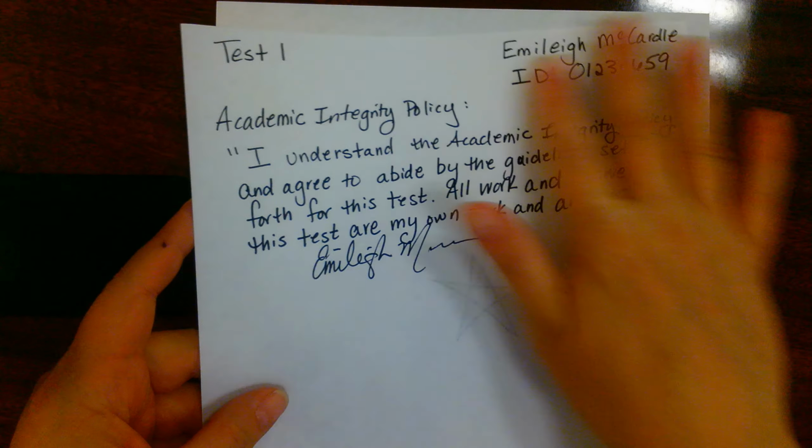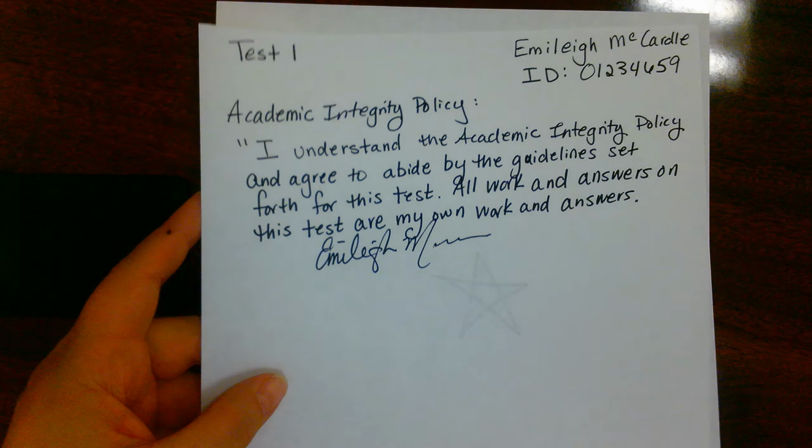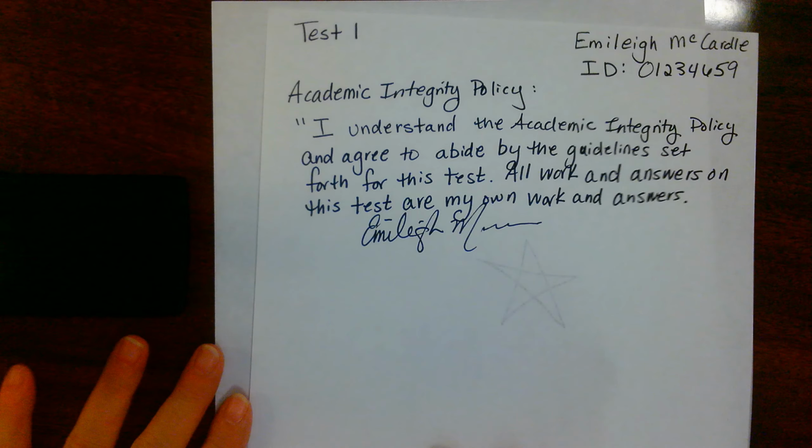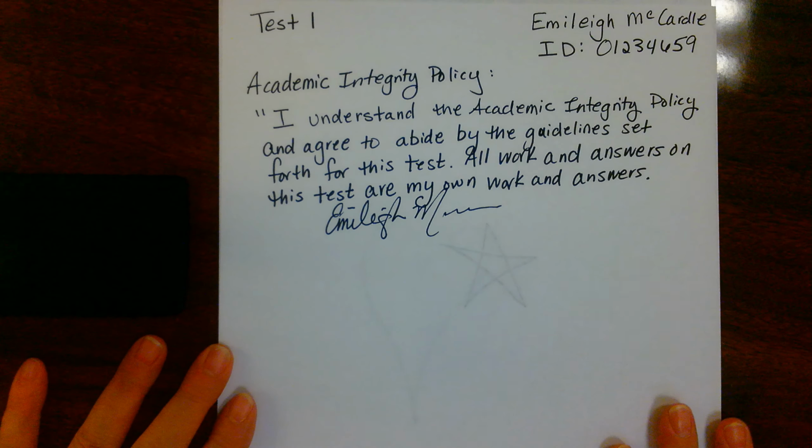So we've got our testing integrity policy on the front. We have a star and then a heart. So you don't have to get fancy with this. We just want you to practice uploading this, okay?